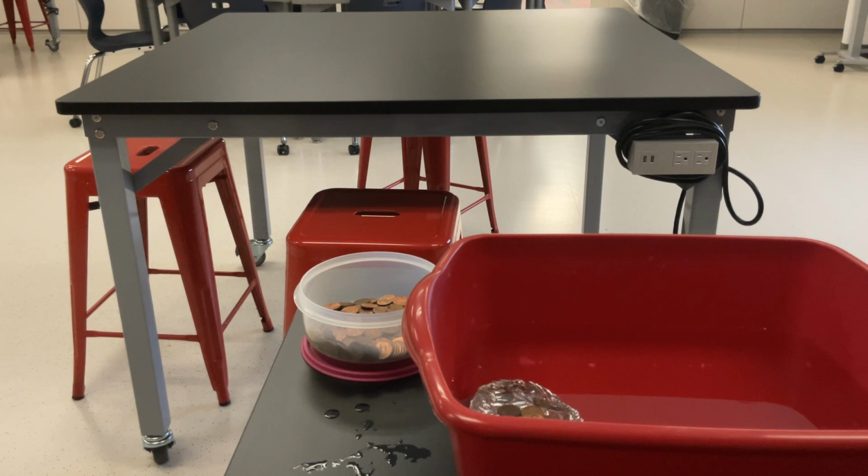An aluminum boat can hold 44 pennies before it sinks. Make sure you write that sentence. Then we've got another question under conclusion. Why do you think a boat made out of metal is able to hold heavy cargo? So why were we able to get this boat, it's made out of aluminum, to hold that much heavy cargo before it sank?